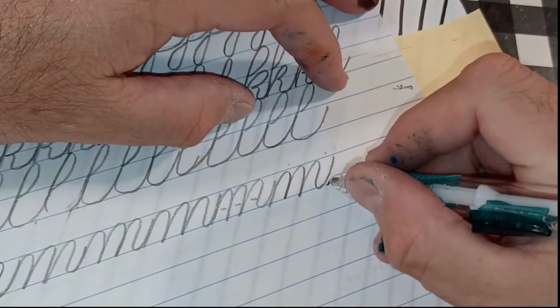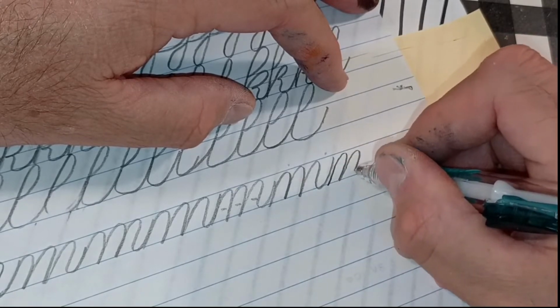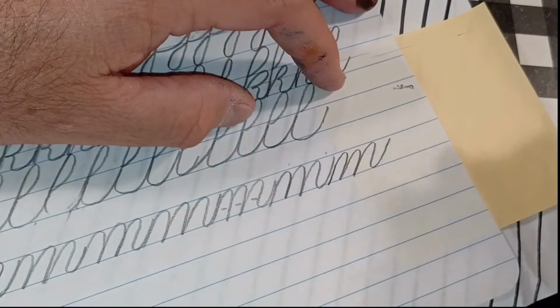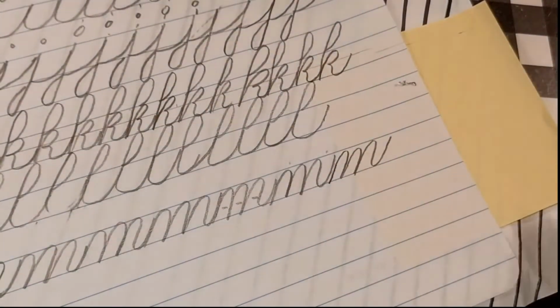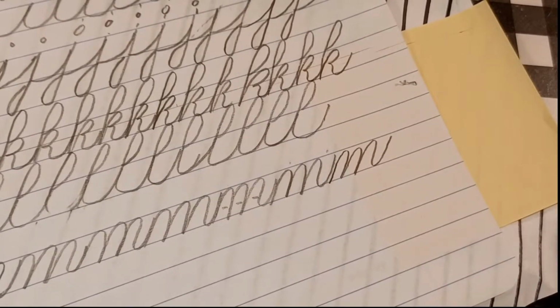Okay, so overturn, overturn, compound curve. Now when we get into stylizing, we'll get into making the bumps bigger and using different spaces in the middle of each of the bumps and things like that, but we're not there yet.